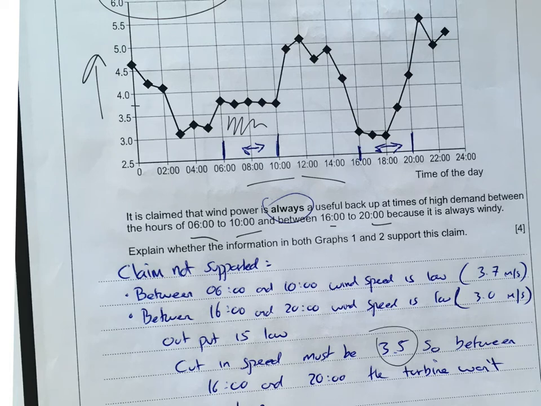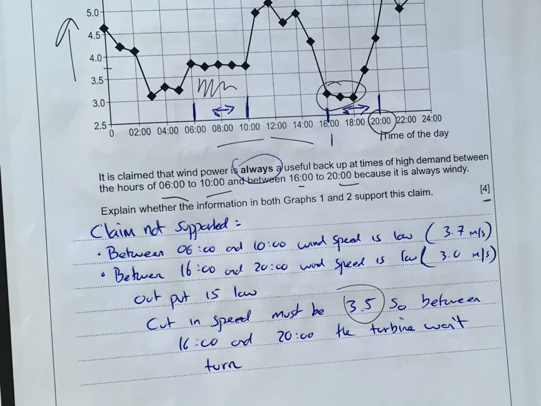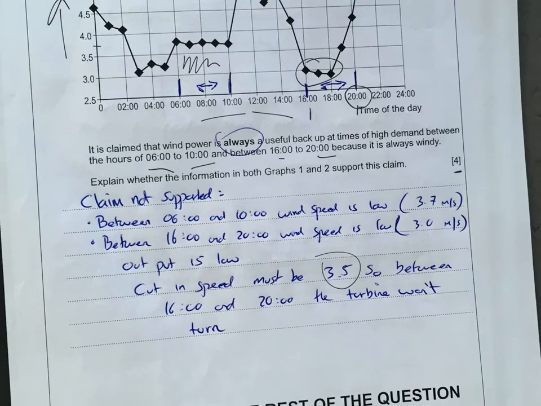And even when it comes to between 4 o'clock and 8 o'clock, 1600 hours and 2000 hours, it's even lower. It's not even meeting that cut-in speed. So I've said between these hours, the wind is very low. Because this is worth 4 marks, I need to get some data in there. I need to be picking out and showing the examiner where I'm getting this information from. Between this and this, wind speed is low. I said output is so low that the cut-in speed must be this. So between this time, the turbine wasn't even on. And this will probably get you the 4 marks there.